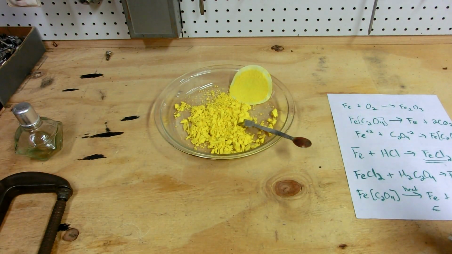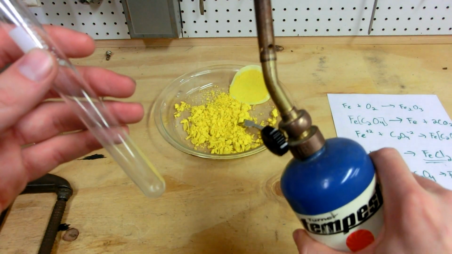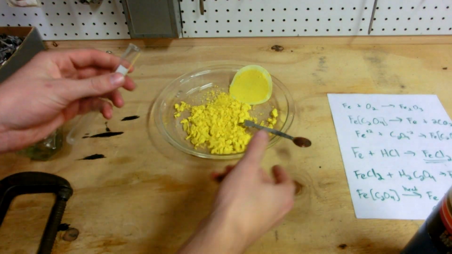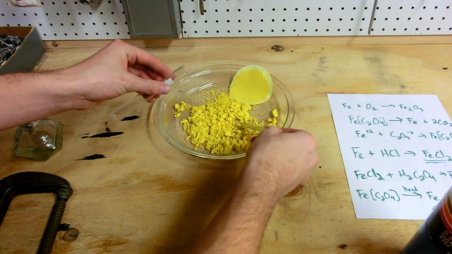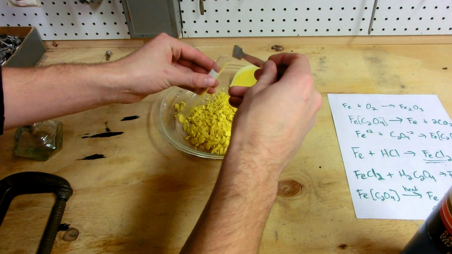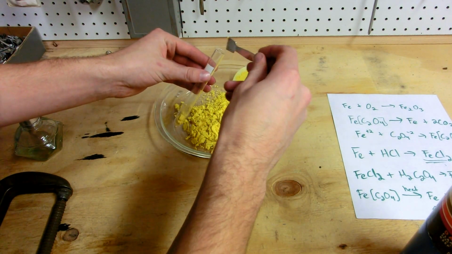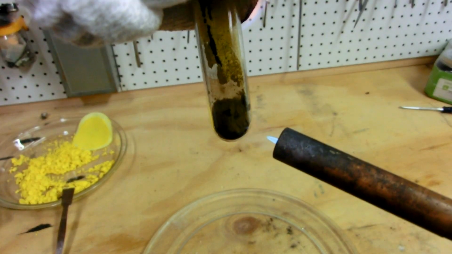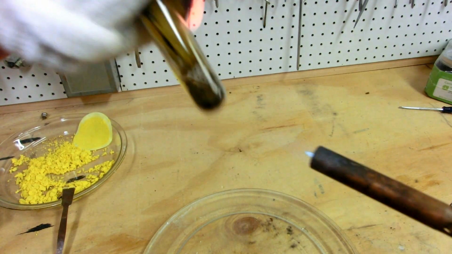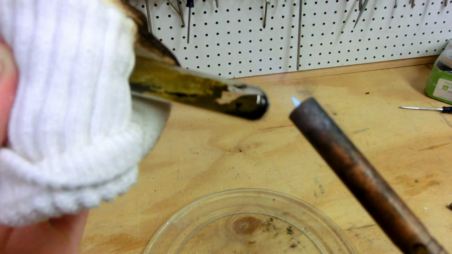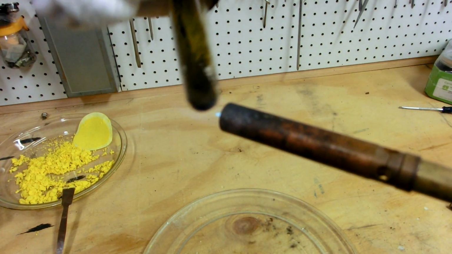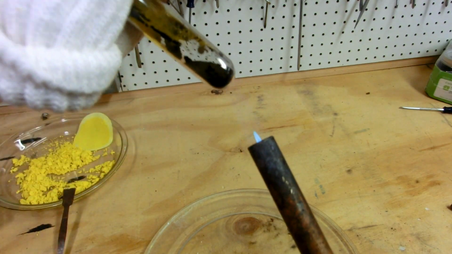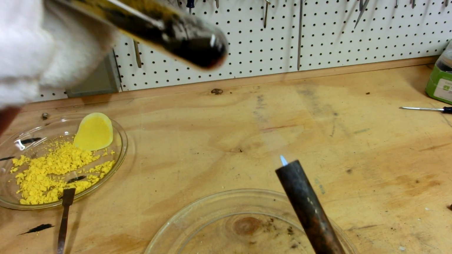Anyway, I have a test tube and a propane torch, and we are going to torch the test tube full of iron oxalate to decompose the iron oxalate into CO2 and iron metal, which should hopefully be pyrophoric in air. It almost looks like it's boiling, but it's not. It's a powder. Oh, and my sock caught on fire. Anyway, we'll heat it until there's no more gas evolution.